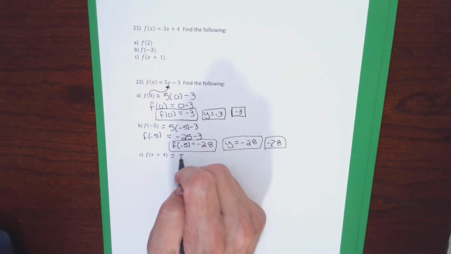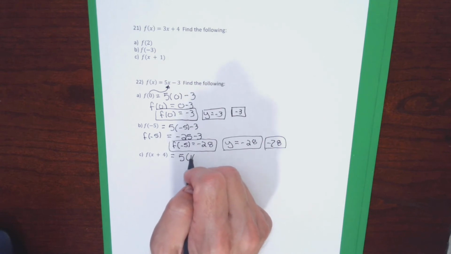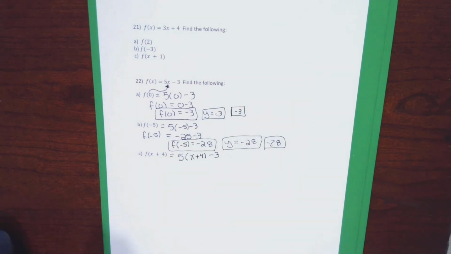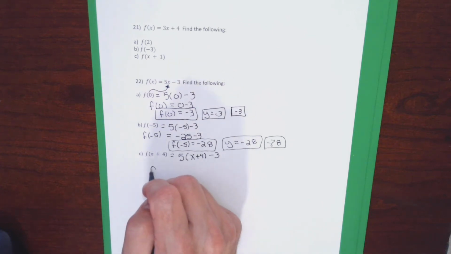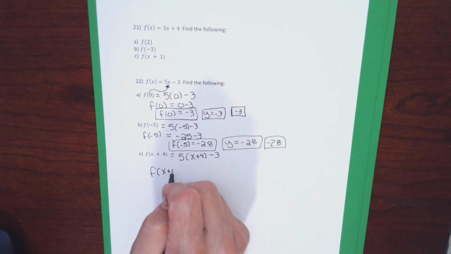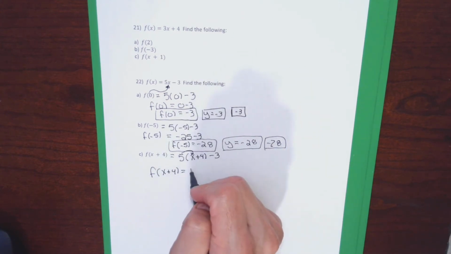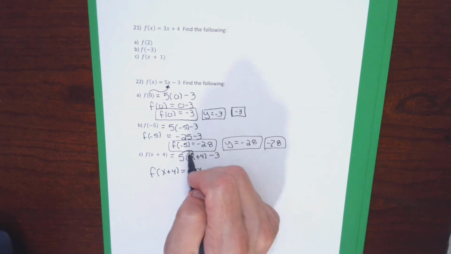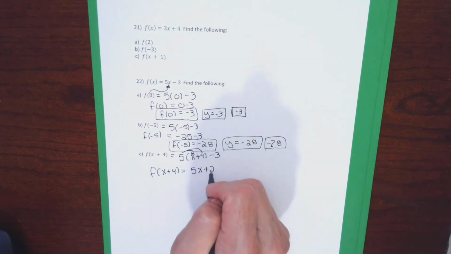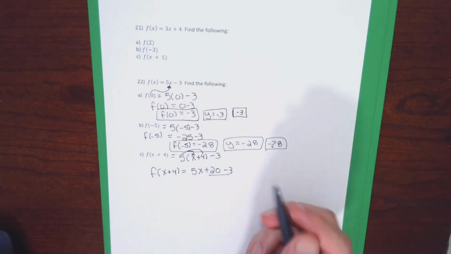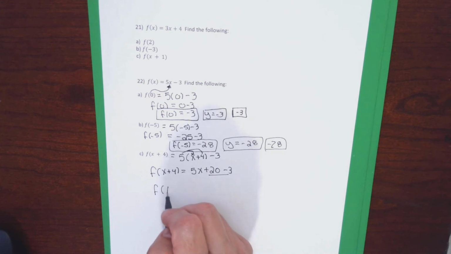Just like I changed the x to 0, just like I changed the x to -5, this is asking me to change the x to x plus 4. So f evaluated at x plus 4 is 5 times the quantity x plus 4 minus 3. I need to do some algebra here. I'm going to multiply 5 times x and get 5x. I'm going to multiply 5 times 4 and get plus 20. And then I have a minus 3. I'm going to combine the 20 and the minus 3, and then I'm going to stop.